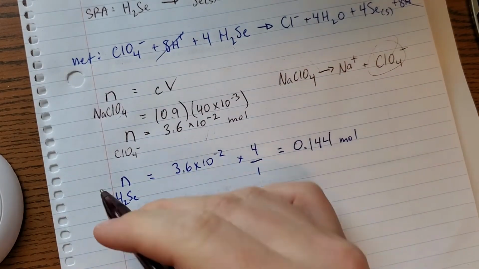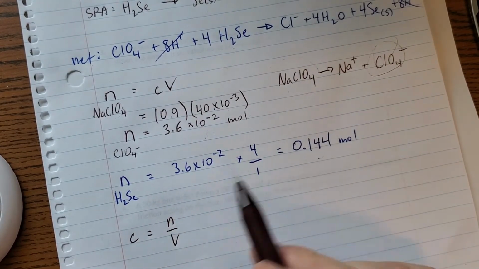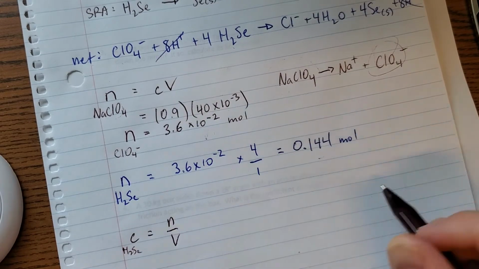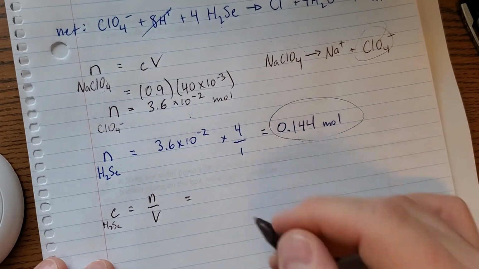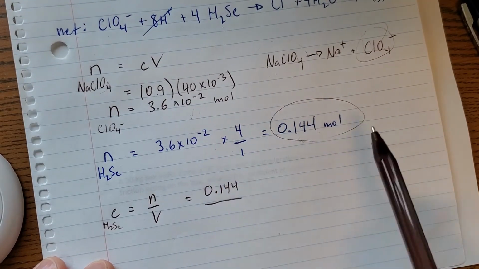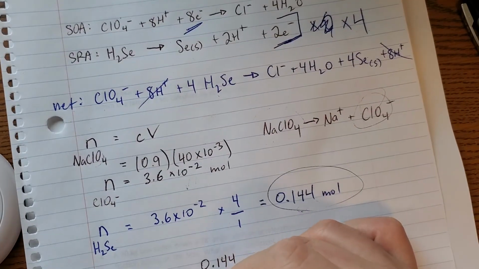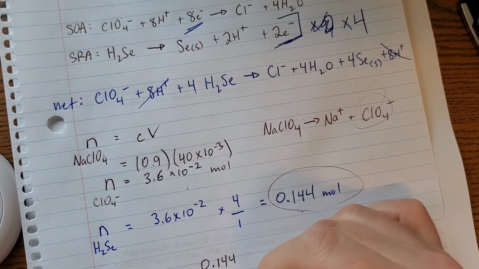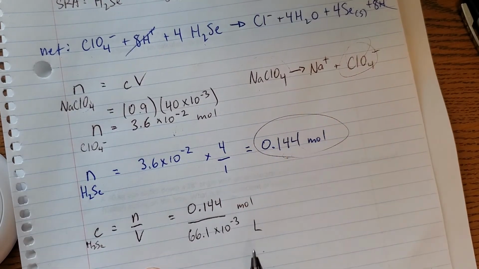Last step, I'm changing colors each step here. We find the concentration of H2Se. Okay, here's the number of moles. We divide by the volume we added in the titration. So 0.144. The volume, we added 66.1 mL. Definitely going to need a calculator here. So this is moles, this is liters.